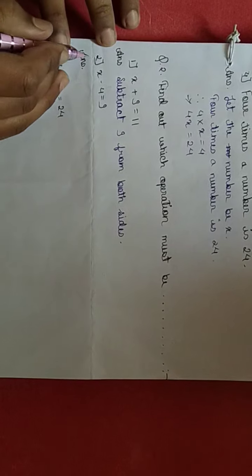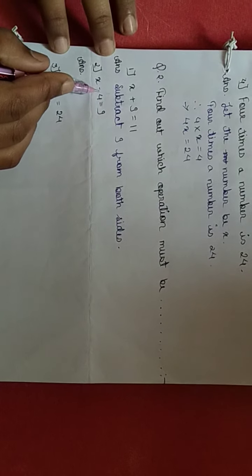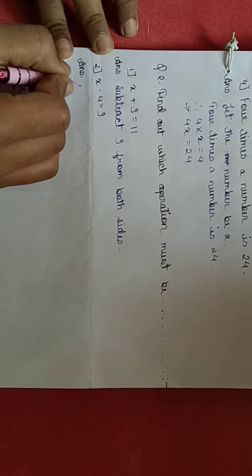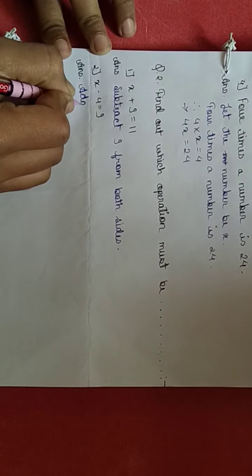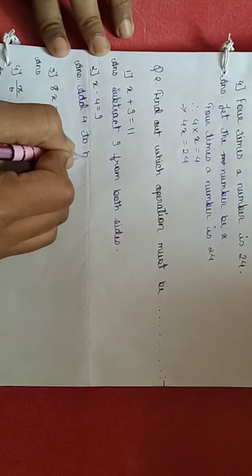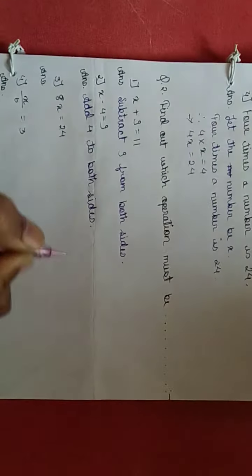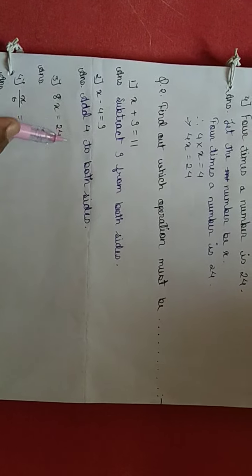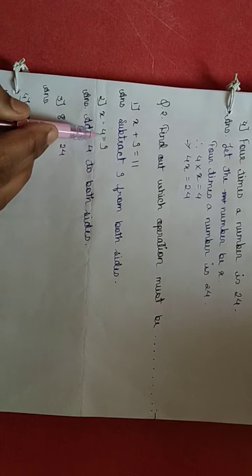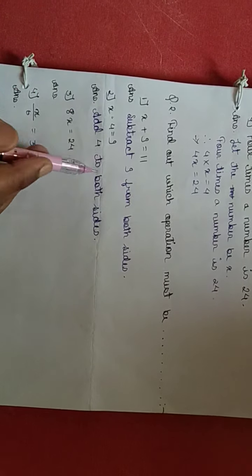And the second one, same we have to do, but we have to change the sign. Here minus is there, so the opposite of minus is addition. So here we will write add 4 to both sides. Okay, we have to add 4 to both sides. 9 plus 4, and then we will get the answer.